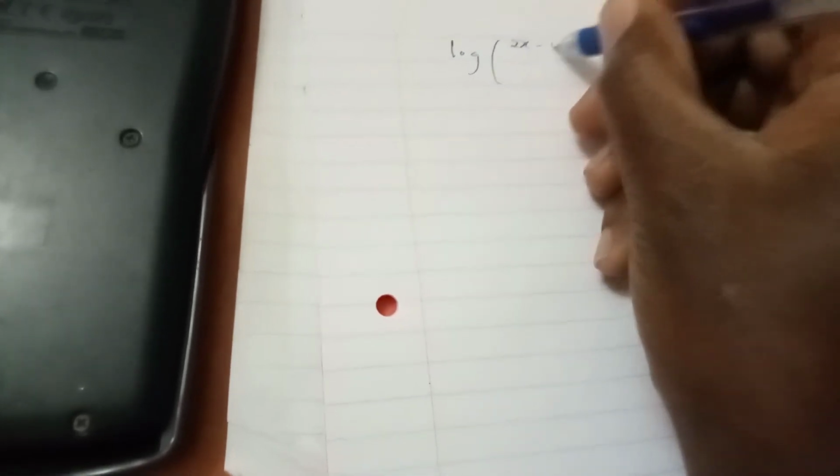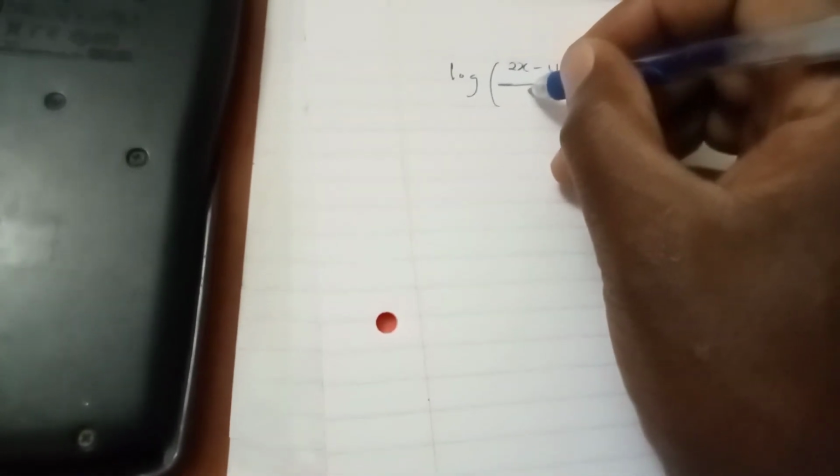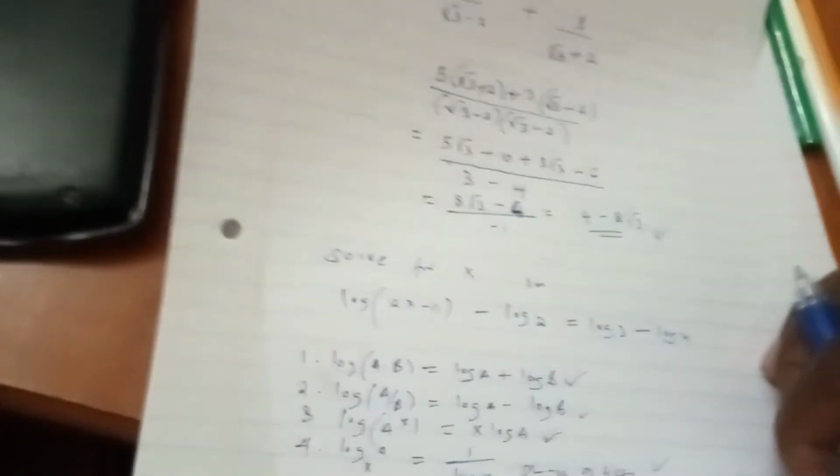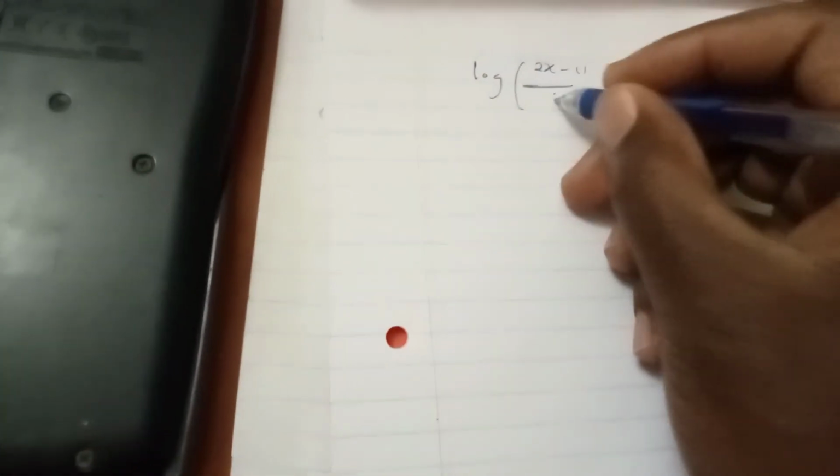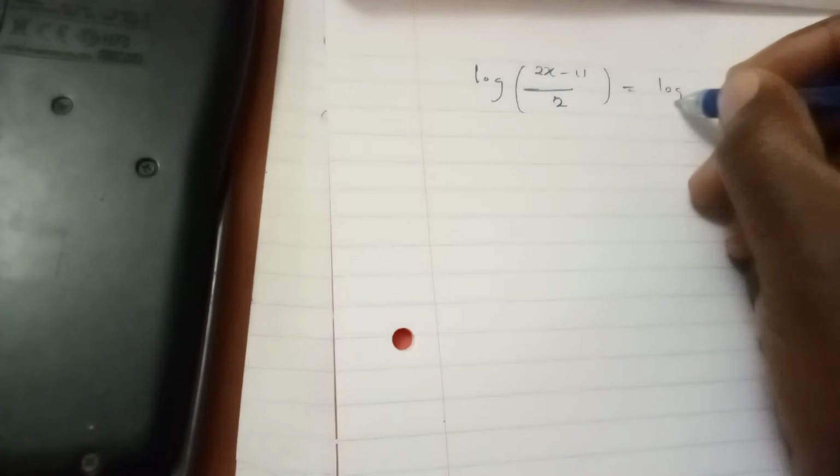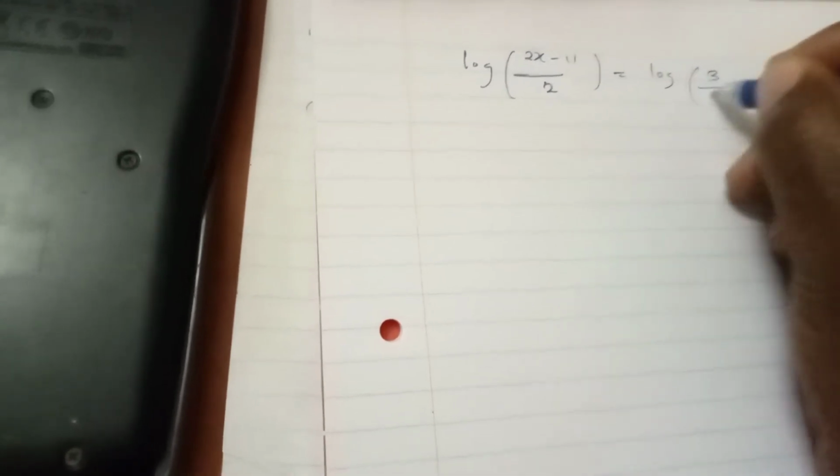So we have seen that we have logarithm of 2x minus 11 over 2 is equals to logarithm of 3 over x.